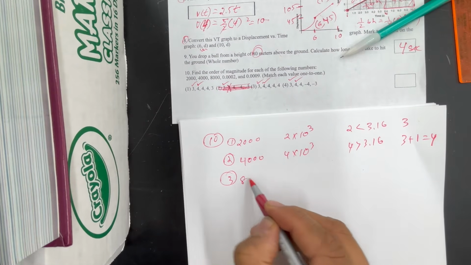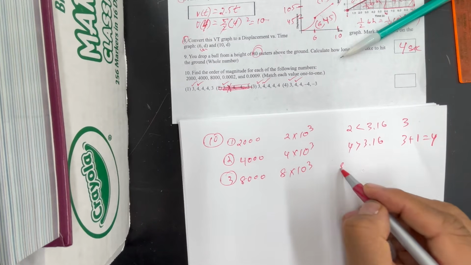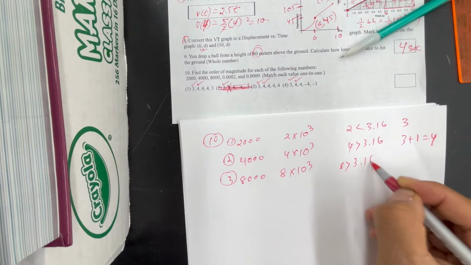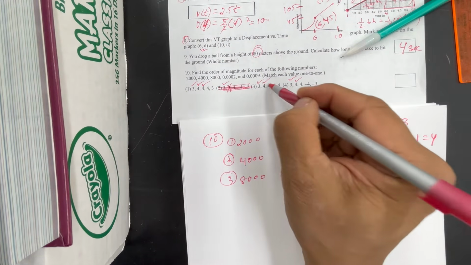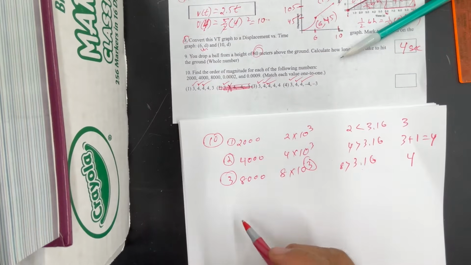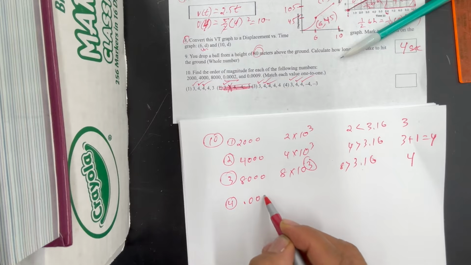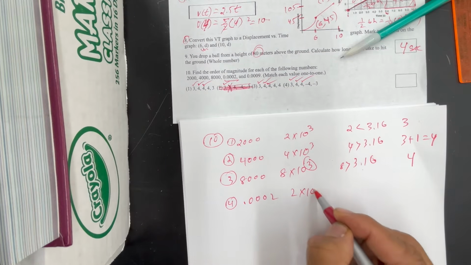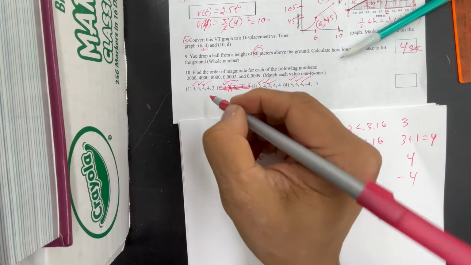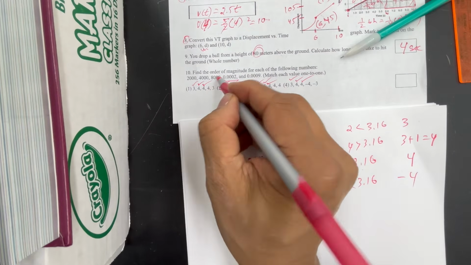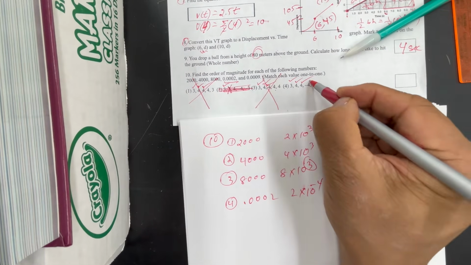Number 3, 8000. 8 times 10 raised to 3. 8 is bigger than 3.16. So 3 plus 1, which is 4. Okay, then we have to go to the next one. 4.0002. 2 times 10 raised to -4. 2 is less than 3.16. So this is -4. This is not -4. So we can eliminate 1.